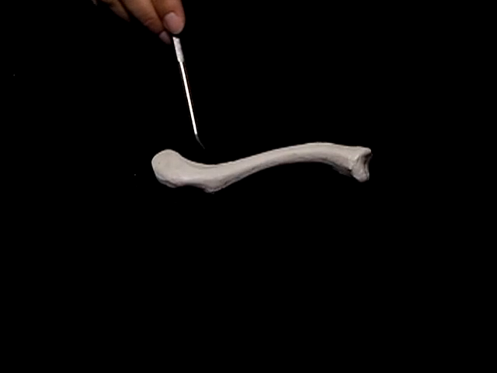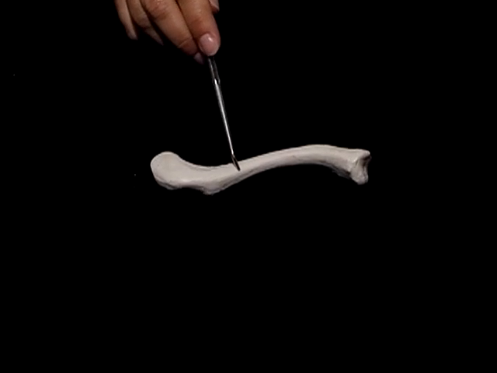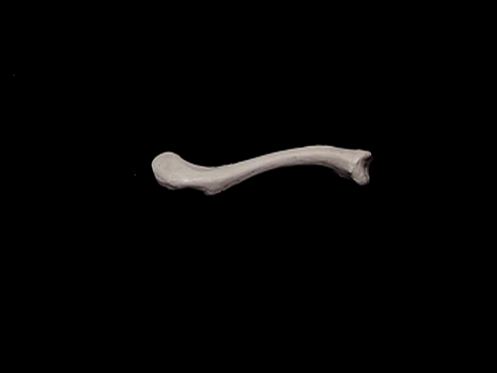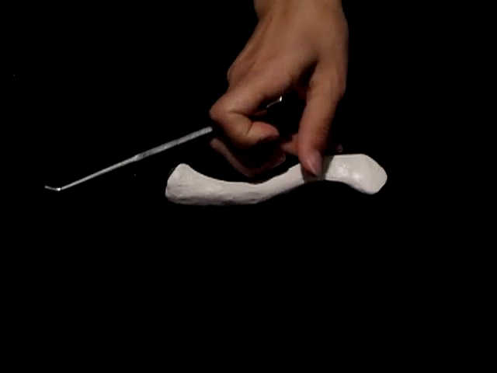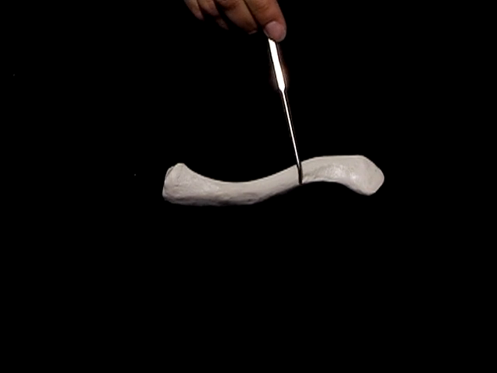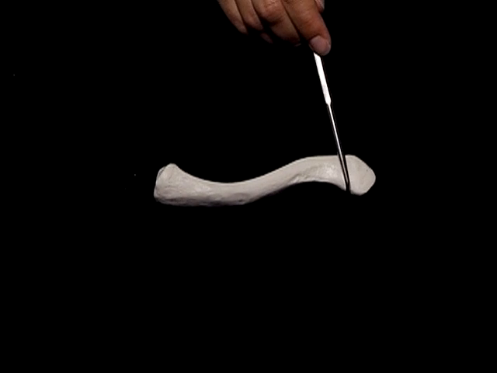The next bone is the clavicle. The bone has a double curve so that its profile is like an elongated S. The medial 2/3 of the clavicle is convex forward, whereas the lateral 1/3 is concave forward.